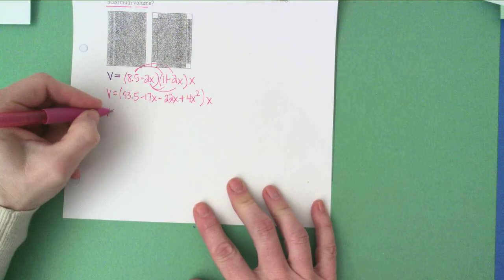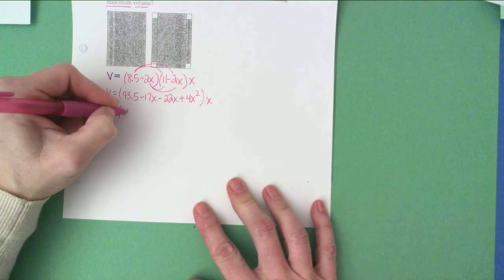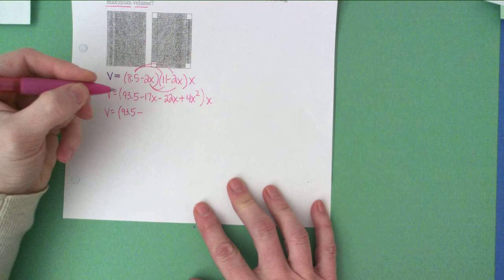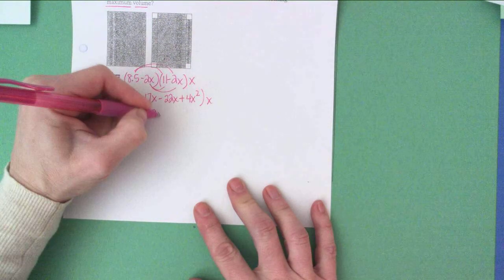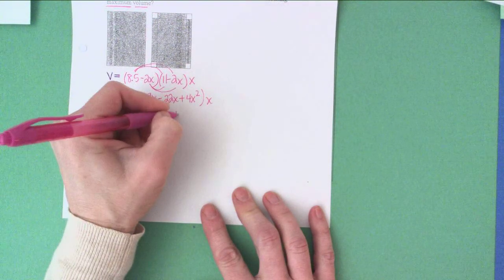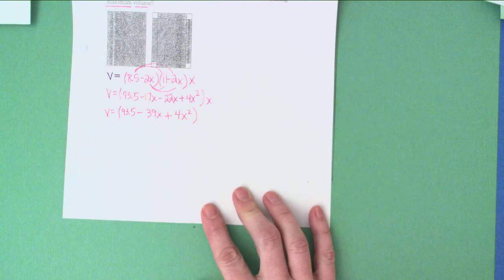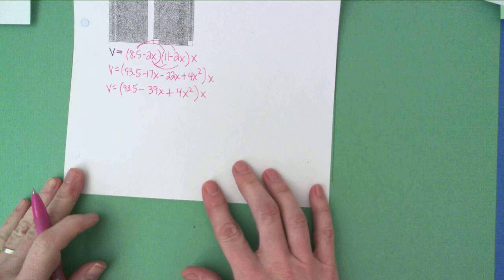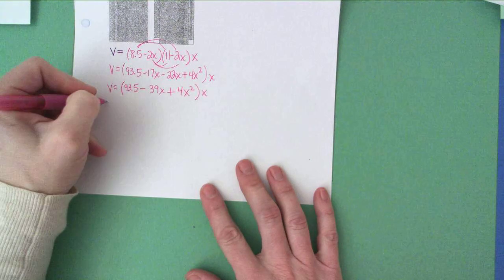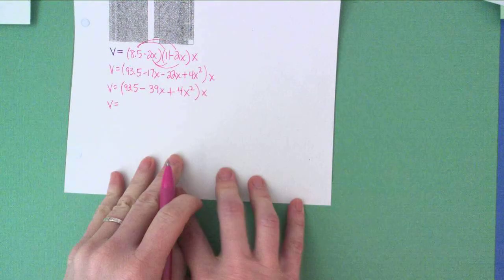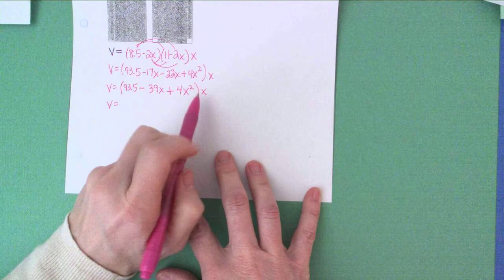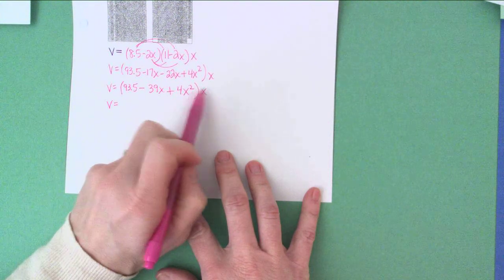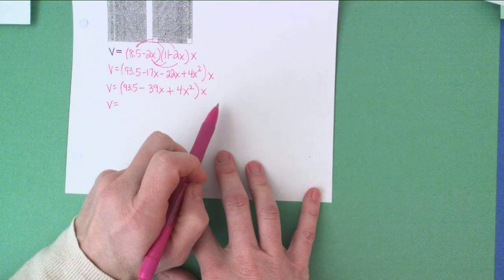Next, I'm going to combine like terms, so I have 93.5 minus 39x plus 4x squared, and this is still times x. So now I'm going to go ahead and distribute the x through, and I'm actually going to rewrite the order so that my highest degree, or my highest exponent, which is the degree of the polynomial, is first.